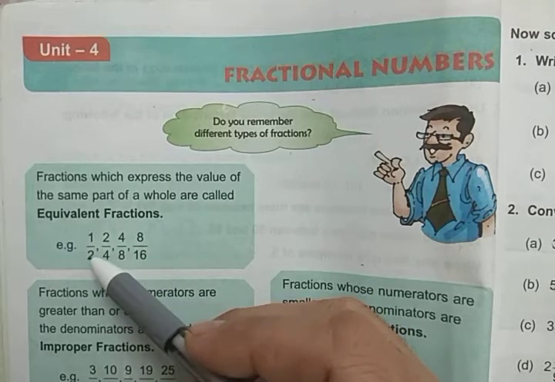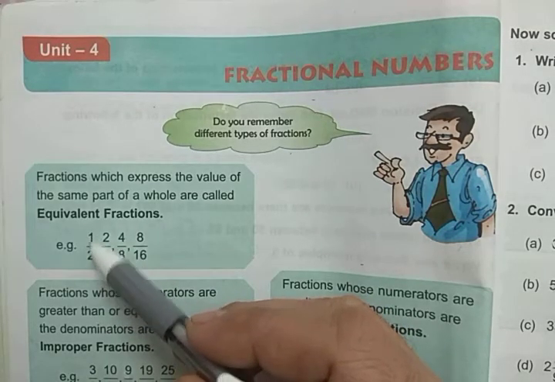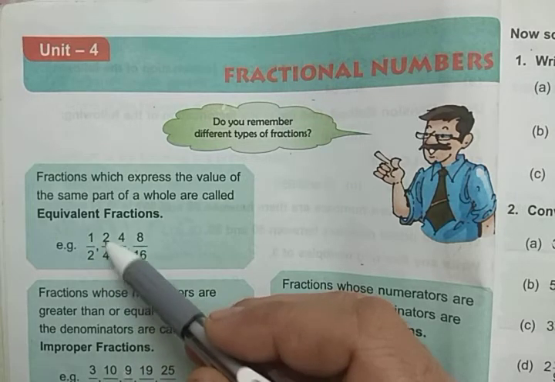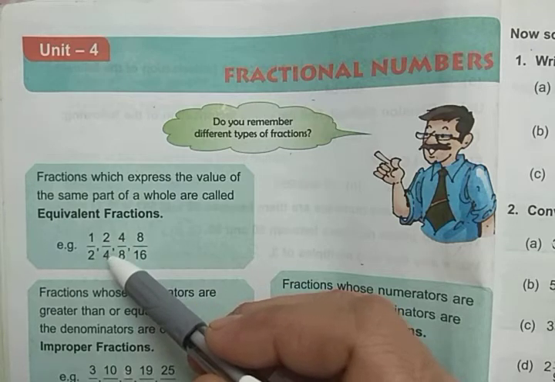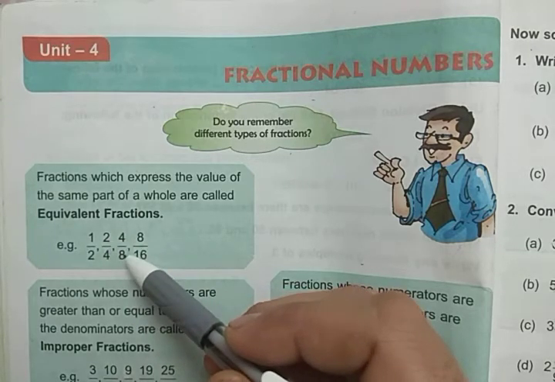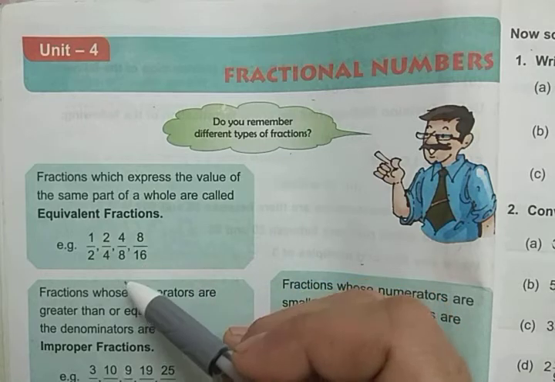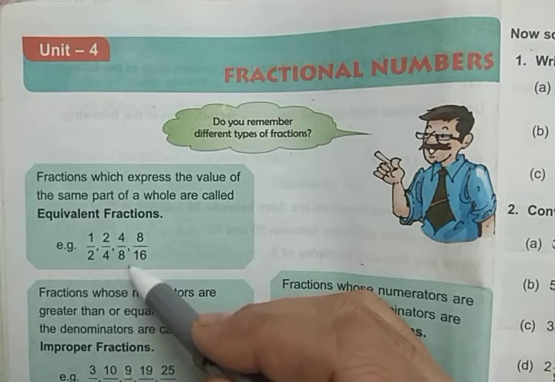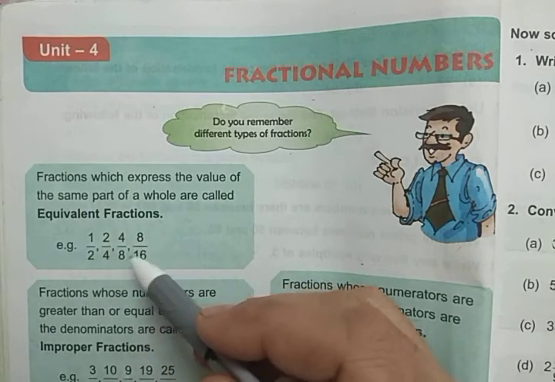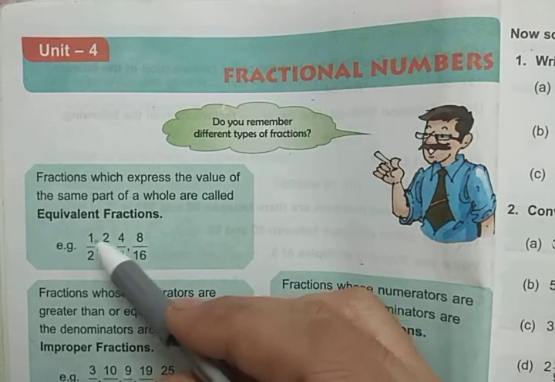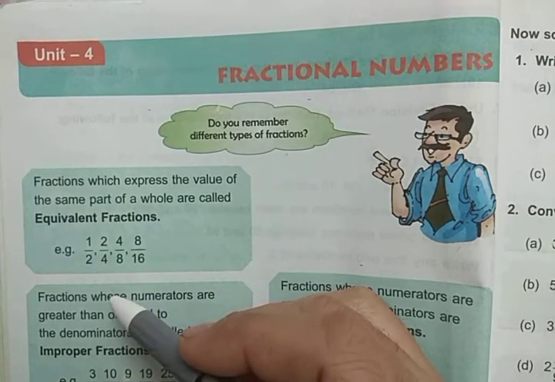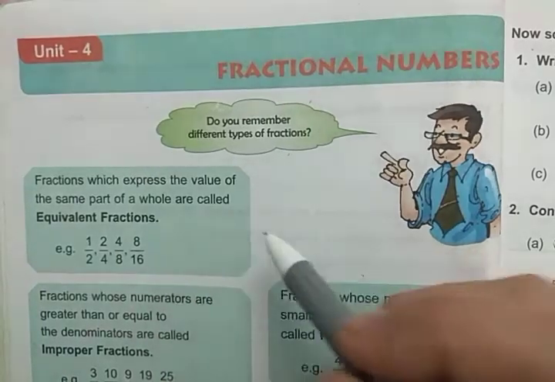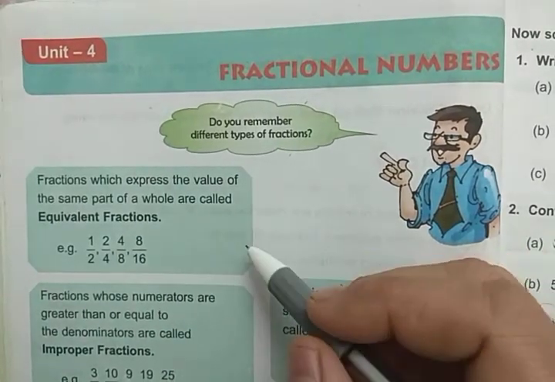How? One, you all know that 1 is half of 2. So 1/2 is always a half. Then 2/4, 2 is half of 4. 4/8, 4 is half of 8. 8 is half of 16. So 8 ones are 8 and 8 twos are 16. 4 ones are 4, 4 twos are 8. So अगर हम इनको सिंपलेस्ट फॉर्म में अगर कन्वर्ट करें तो सारे हमारे 1/2 होंगे. और अगर आप शेड करते हैं इन सारे फ्रैक्शंस को so you will get the half of the whole.